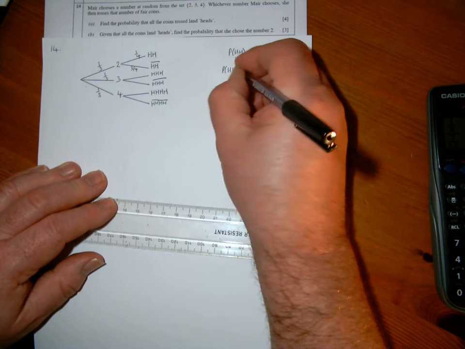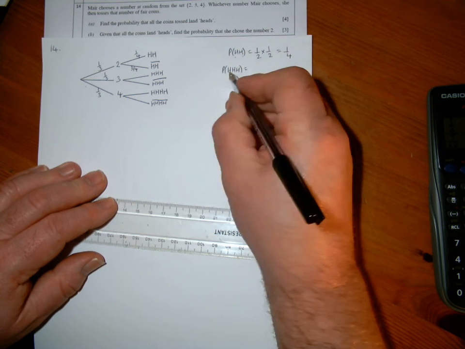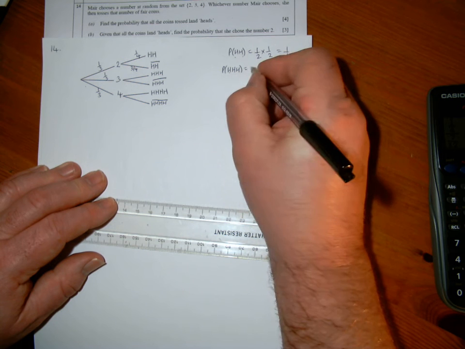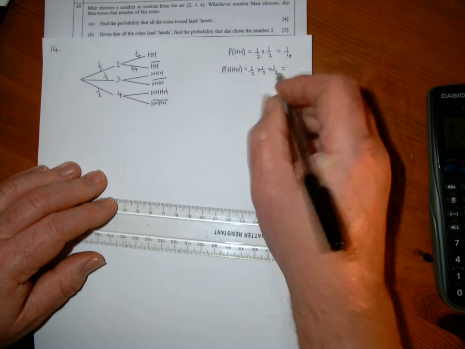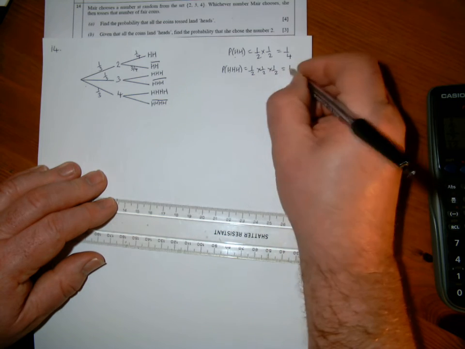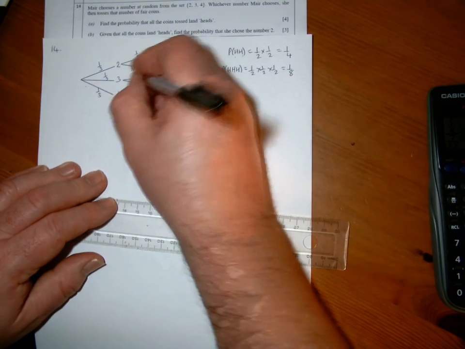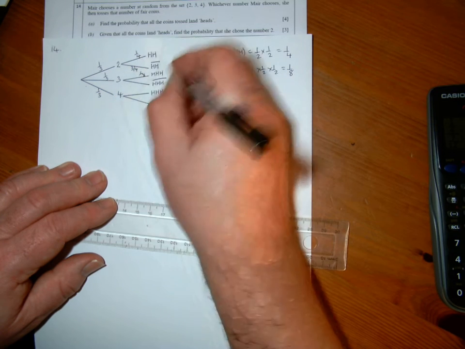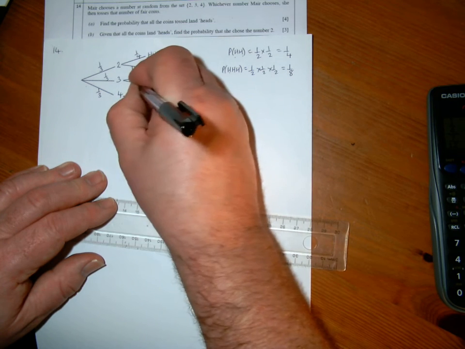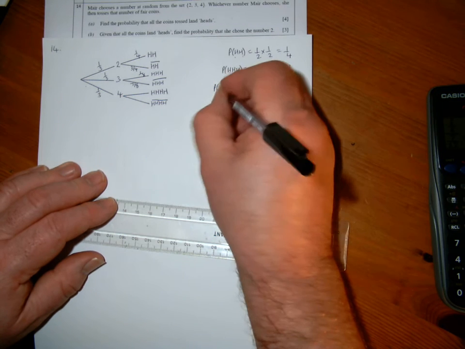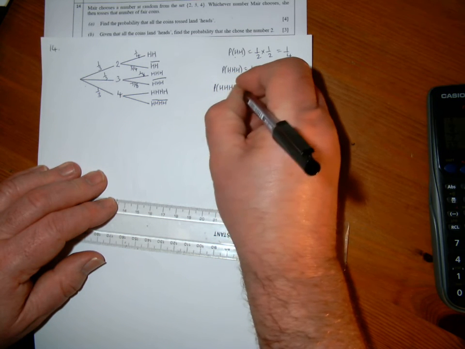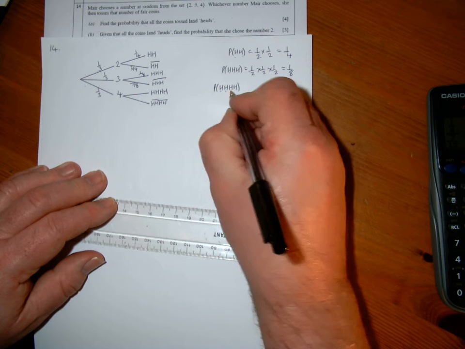Then if I want a head and a head and a head, that'll be a half times a half times a half, which is 1/8. So it must be 7/8 for not having 3 heads. Then 4 heads: a head and a head and a head and a head.